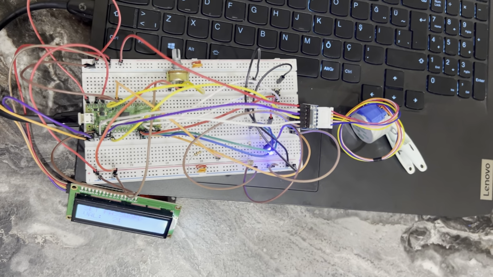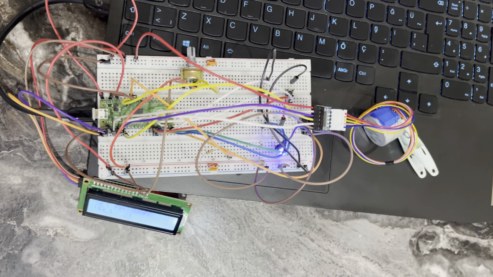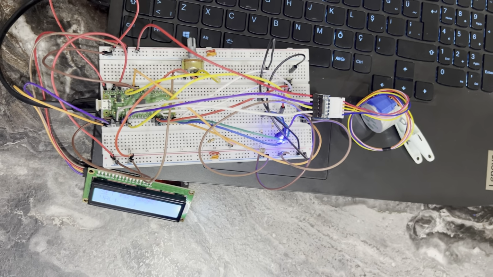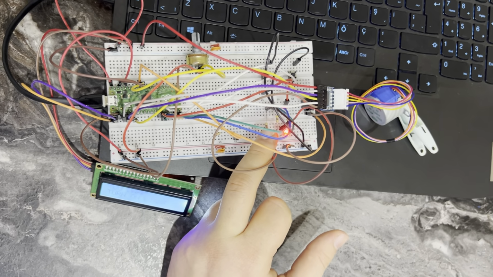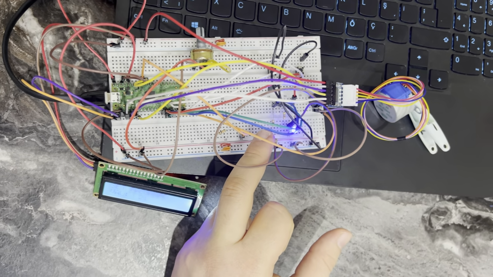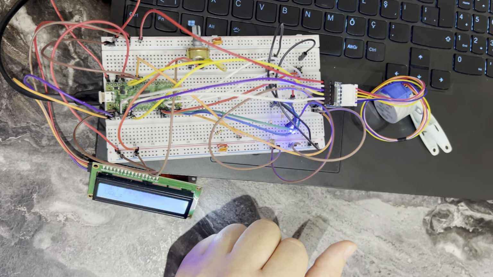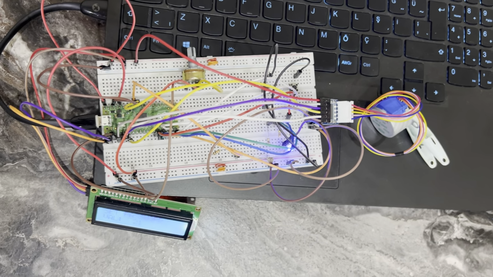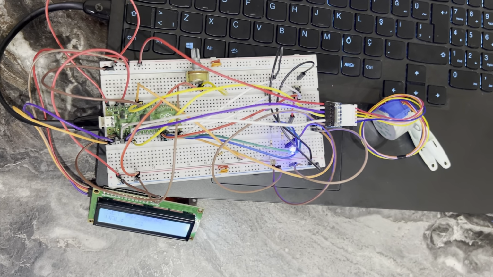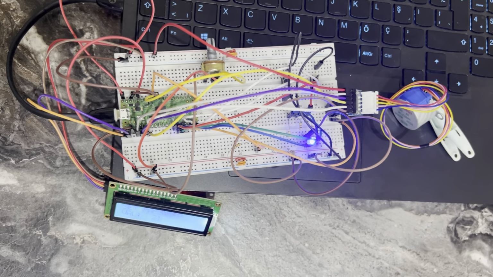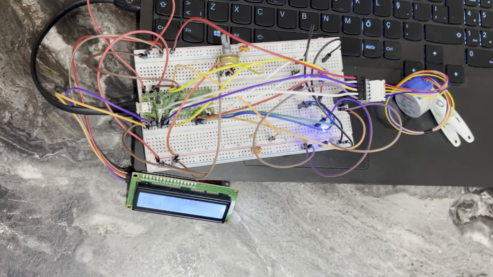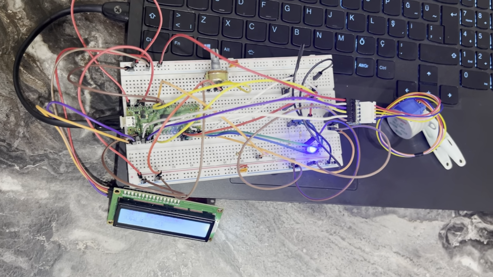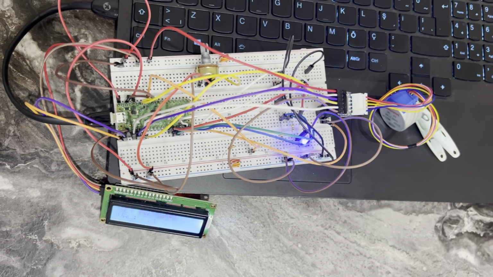Now I would like to explain the working principle of the circuit. When the system detects too much light or too little light, the buzzer sounds, and in this state we cannot enter the password for the smart lock system. Under normal light conditions, the password is entered using the potentiometer, and when it is confirmed using the button, the stepper motor rotates and works like a locking mechanism.